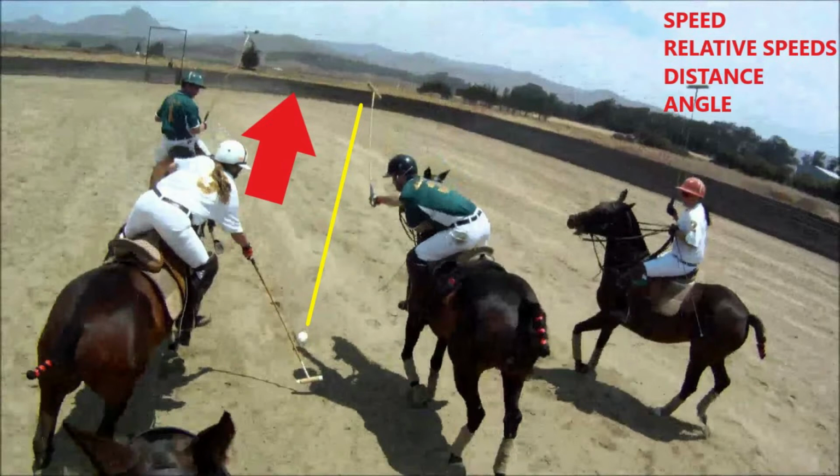So if you see this player in the white shirt, she's hitting the ball forward. Well, it's going in the direction of the yellow line, and that is the line of the ball. That's it. Now the line of the ball changes every time the direction of the ball changes. Simple as that. It's an imaginary line created by the direction and path of the ball. Doesn't matter how fast the ball is traveling. None of that matters. It's just a direction.